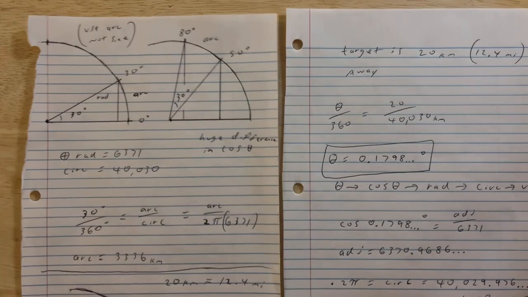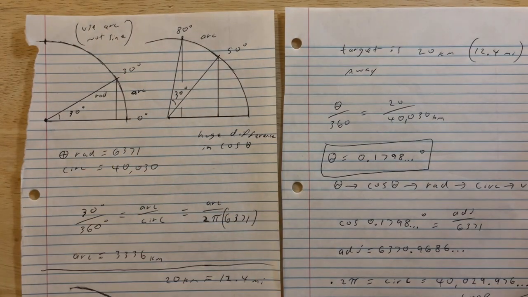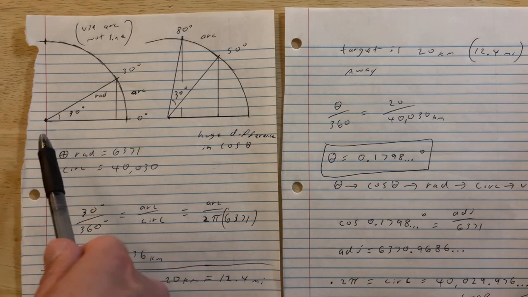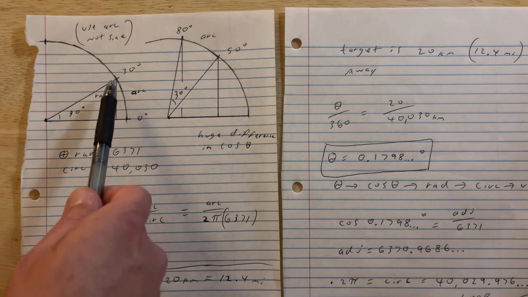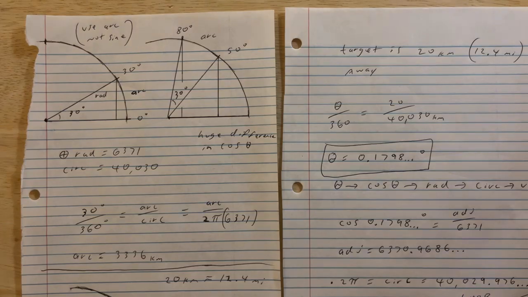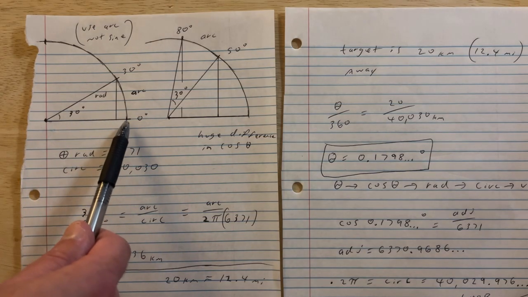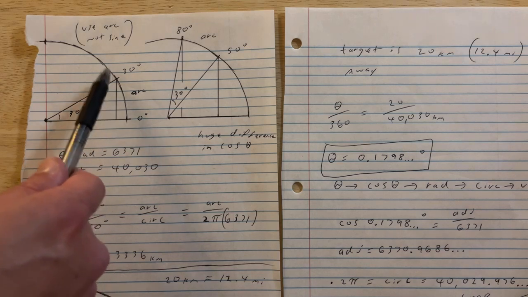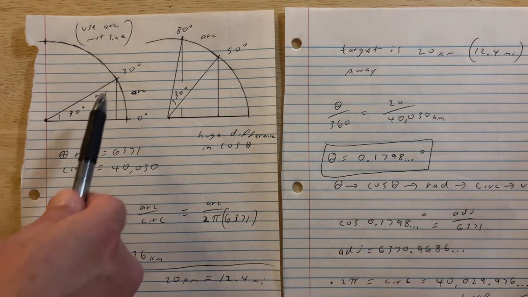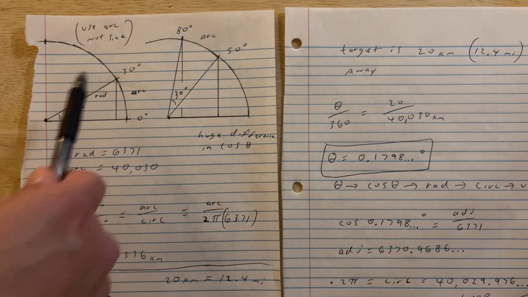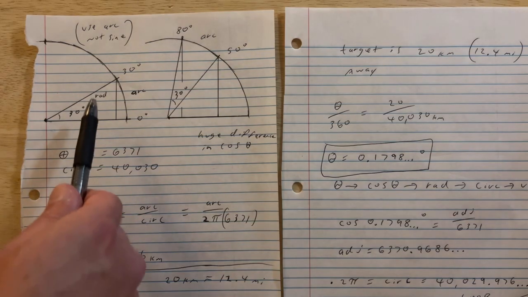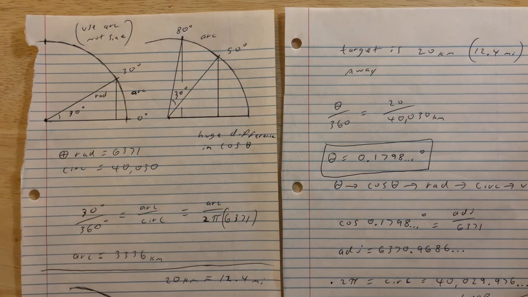So right here we have a circle, that's the Earth. Right here at 0 degrees is the equator, and up here I have 30 degrees. If there's a person on the equator right here, they're spinning around the Earth at a certain velocity. If there's a person up here at 30 degrees, they are spinning around the Earth with a lower velocity, because they are effectively on a smaller disk.